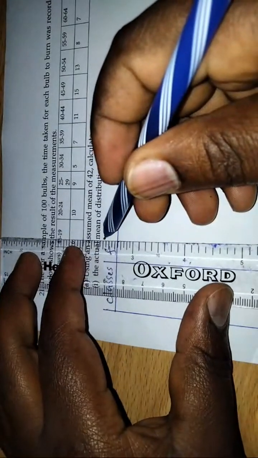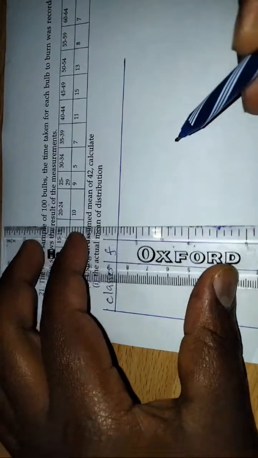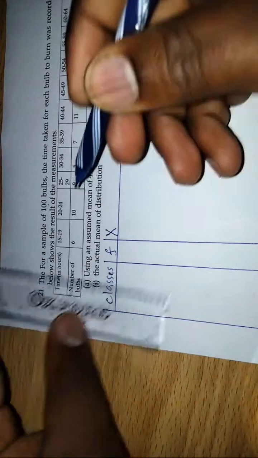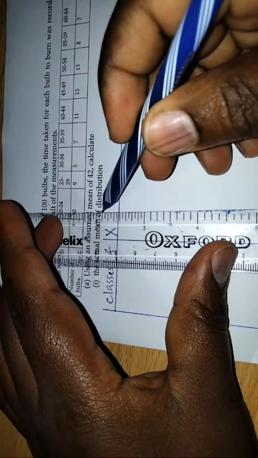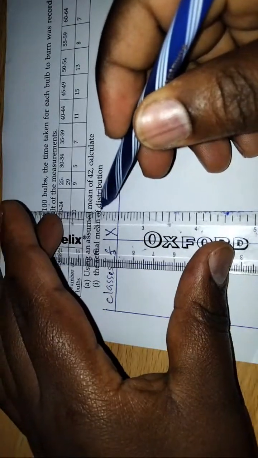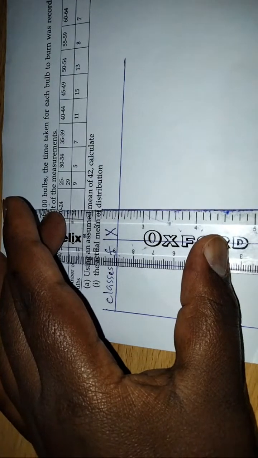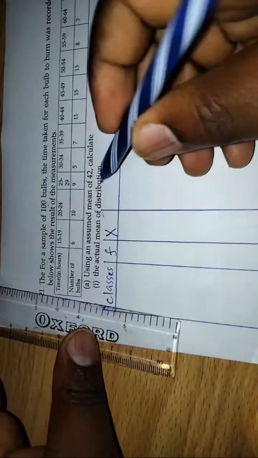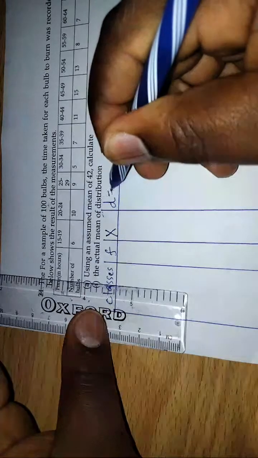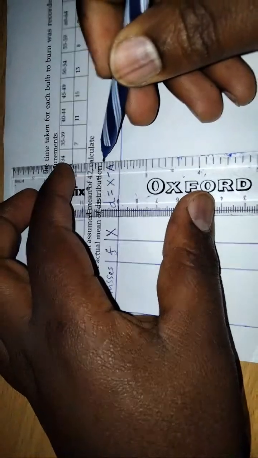So let me first bring the classes here. Then I will have a value called x. X is usually the midpoint of the respective classes. Then I'm going to have what we call the deviations, T or D. I can use D. D is usually given by each midpoint minus the assumed mean, the deviation of each midpoint from the assumed mean.